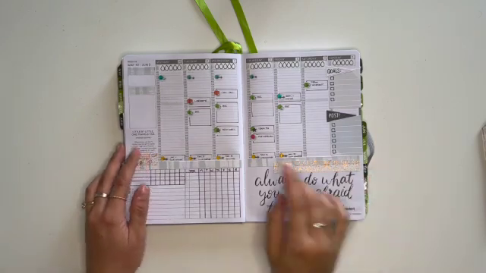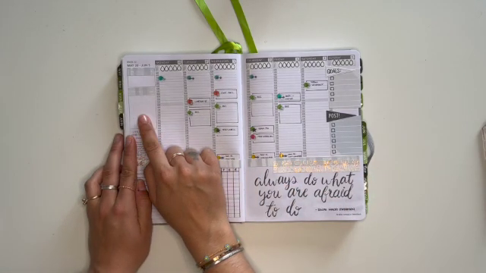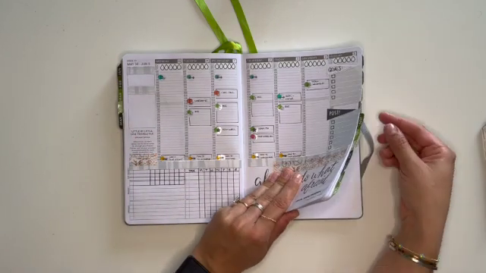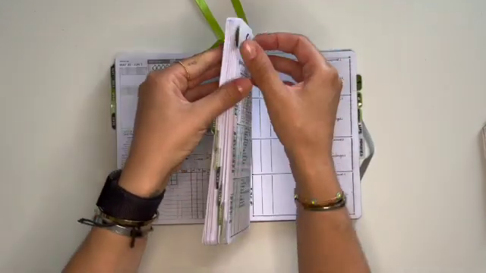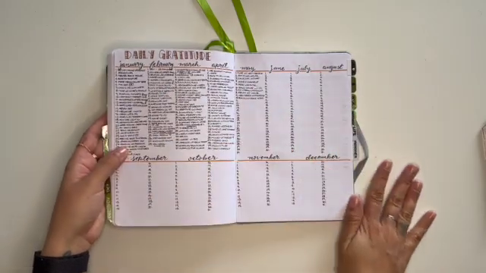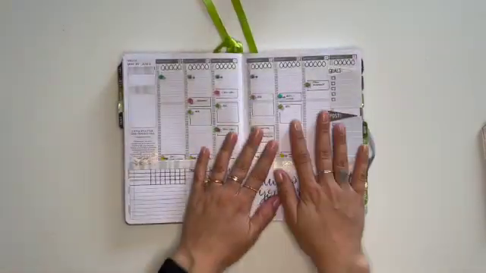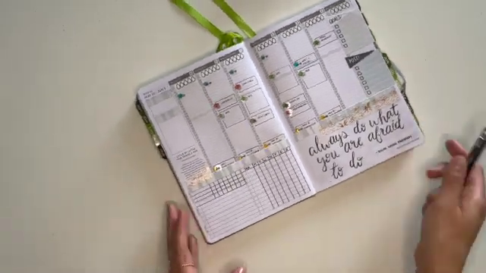Okay, so on this section, I actually like to write one thing I'm grateful for each day, because in the back of my planner, I have this section where I fill out everything and I can look at it at the end of the year and be like, wow, that's awesome. So I'm gonna go ahead and just write down the dates.